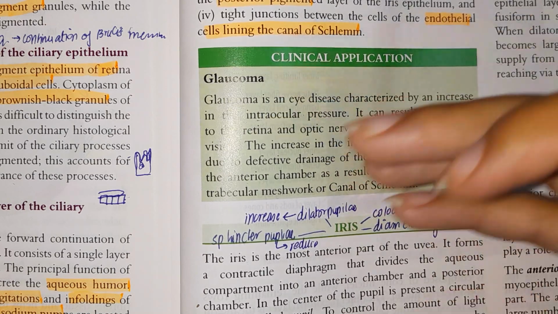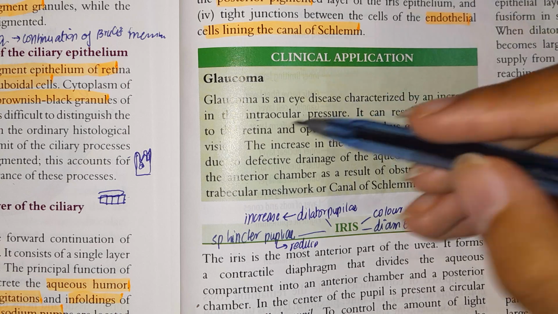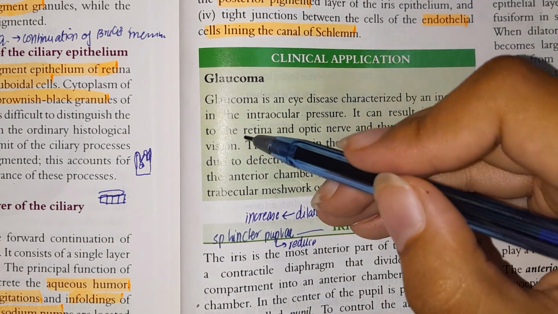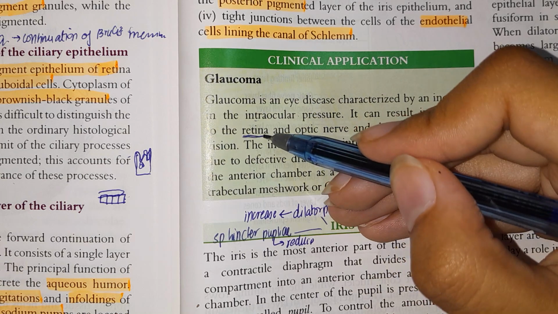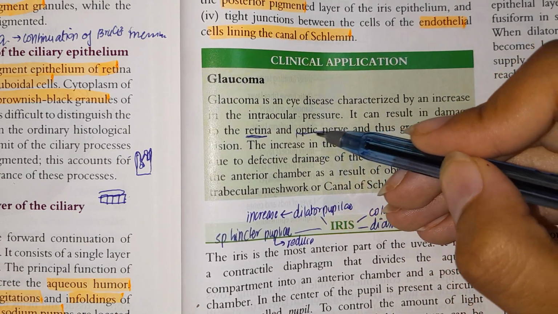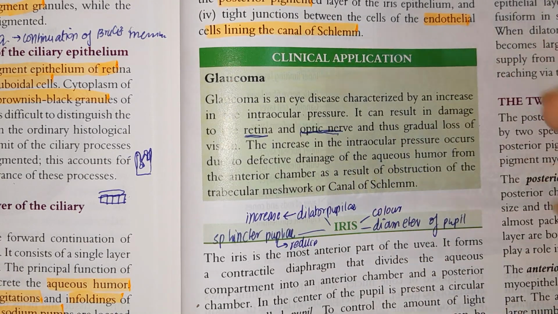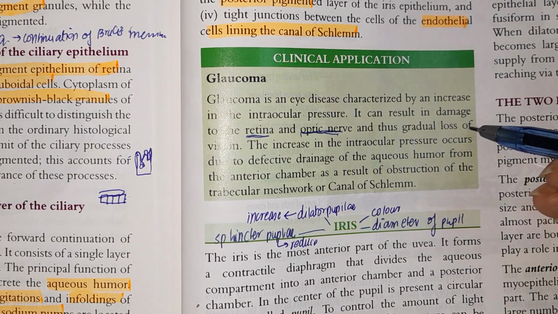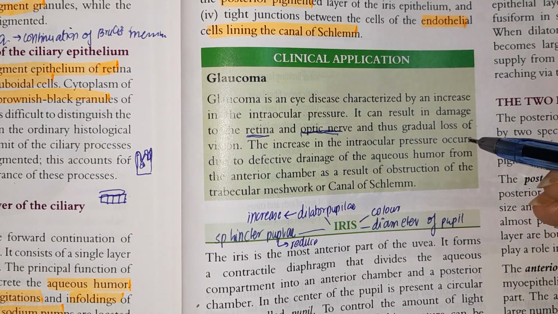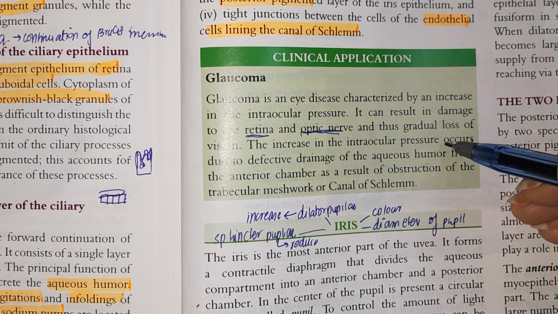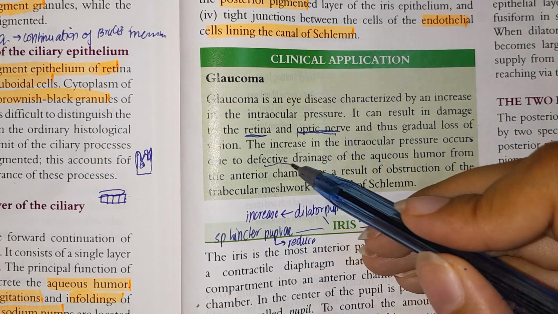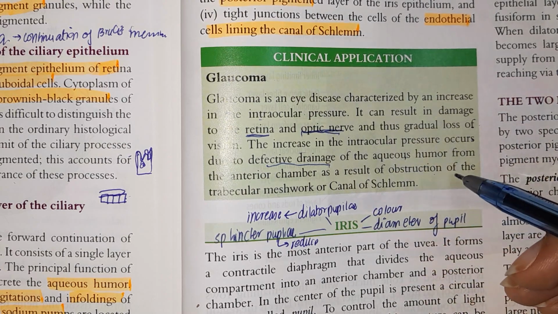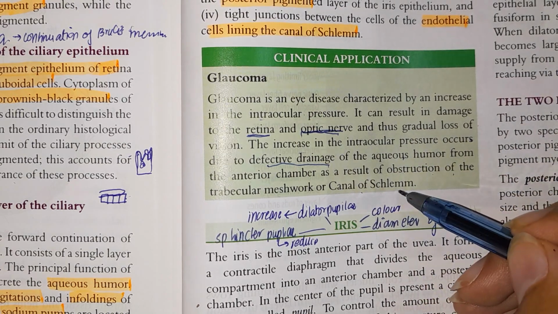The accumulating aqueous humor increases the intraocular pressure and damages the retina, the neuronal layer of the eye, as well as the optic nerve, which is the main nerve that carries information to the brain, and thus gradual loss of vision is observed. This increase in intraocular pressure occurs due to defective drainage of the aqueous humor, or some obstruction of the trabecular meshwork or canal of Schlemm.